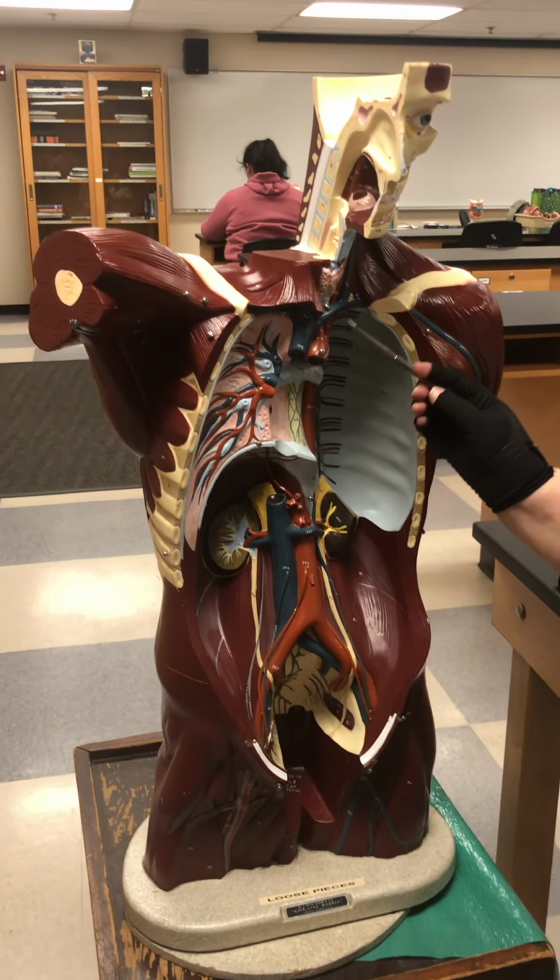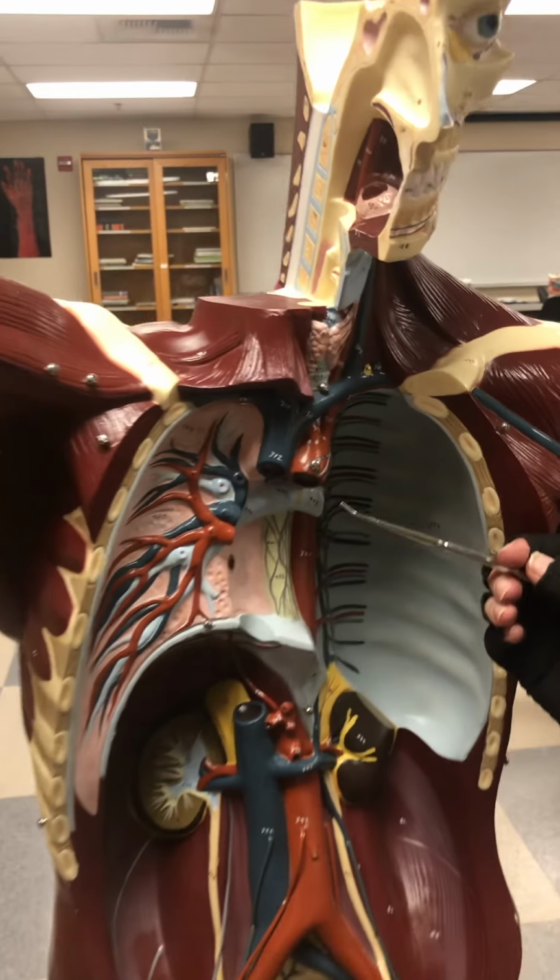This one, the numbers are harder to read and I didn't have access to it. It's hard to carry around.